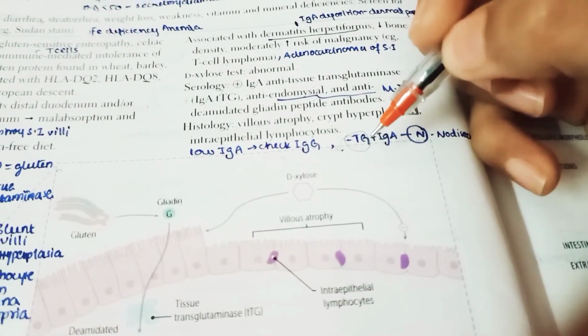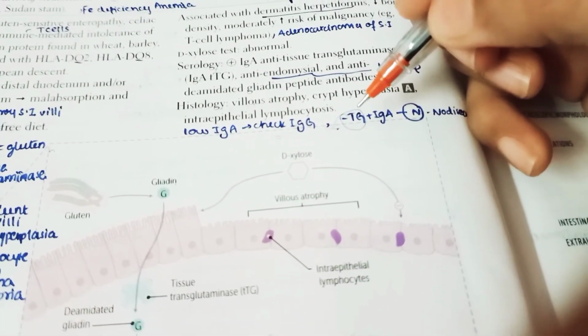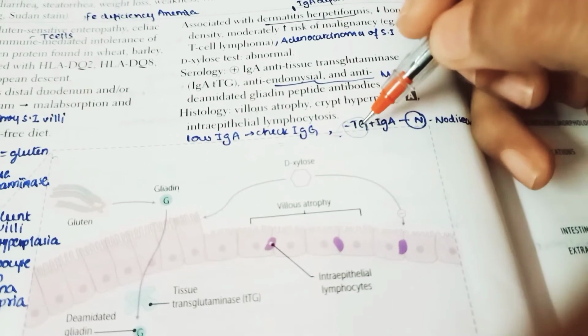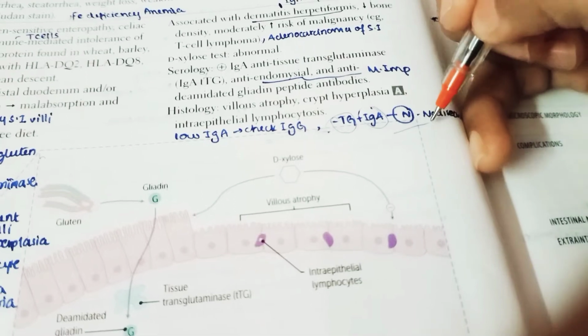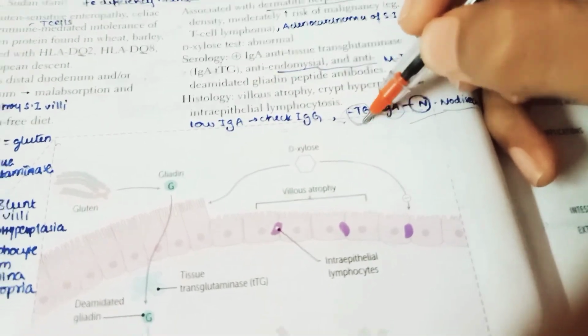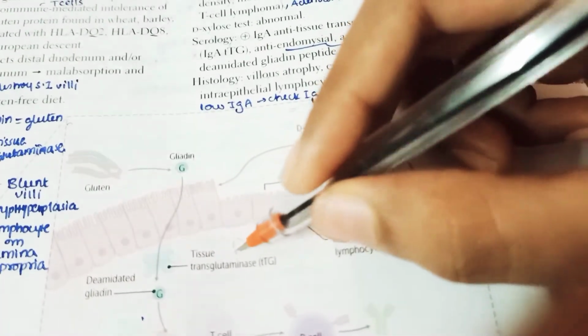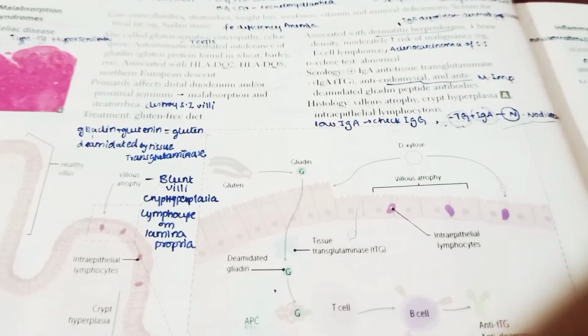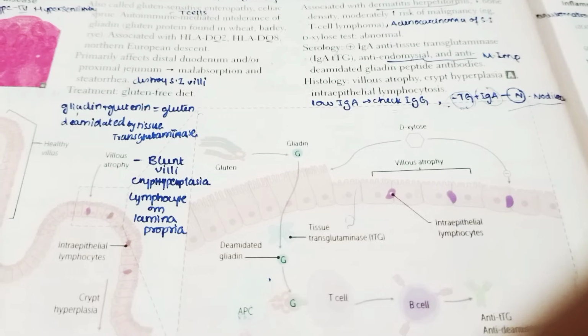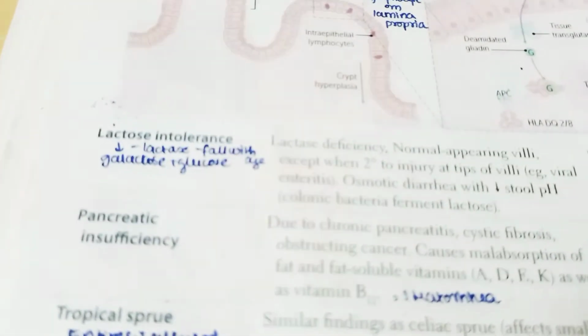If tissue transglutaminase is absent, even if IgA is present, then you can say it is normal, nothing, no disease. But if tissue transglutaminase is present, then you can confirm it as celiac sprue or gluten sensitive enteropathy.